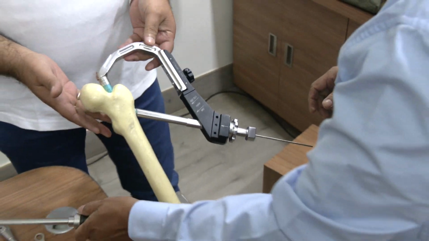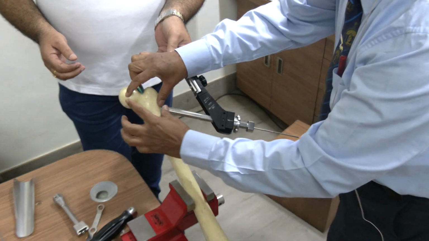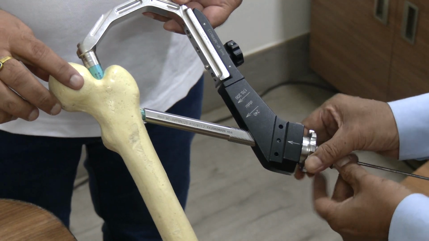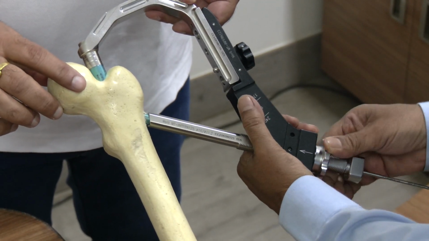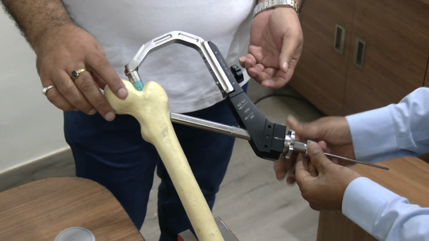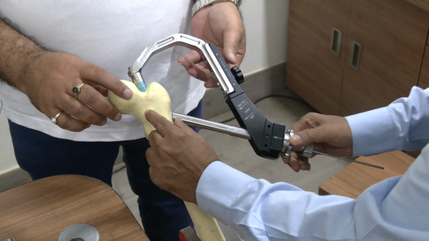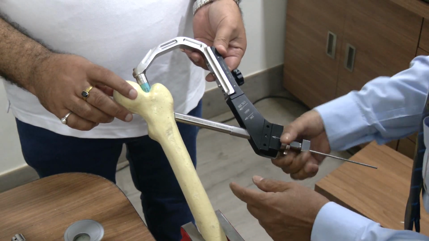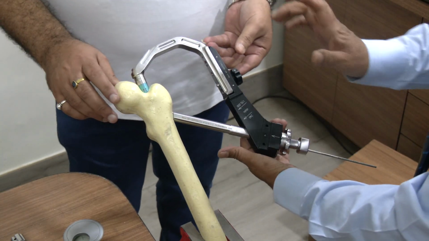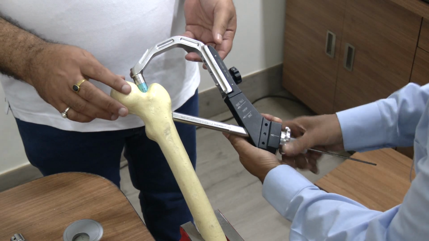So at this stage, if you are still not happy with the fracture compression, you can still compress using this system. You can just try to push the lateral cortex inside. That will achieve a little more compression. So passing the helical blade part is over.